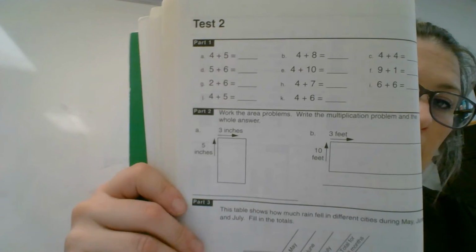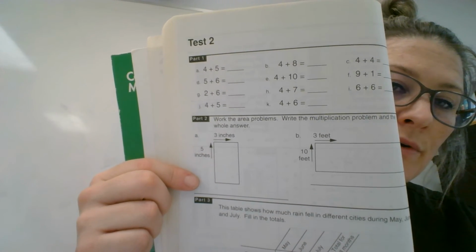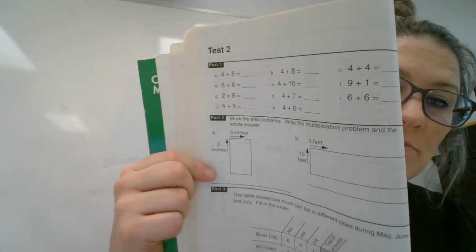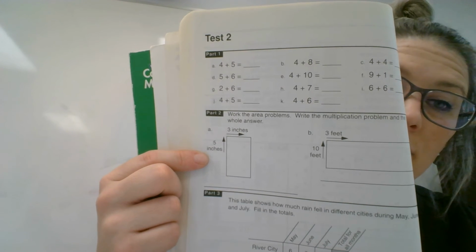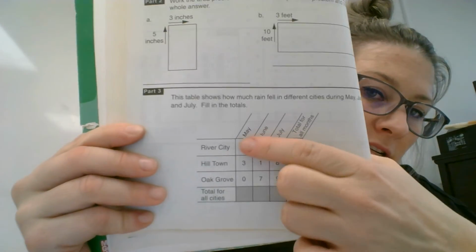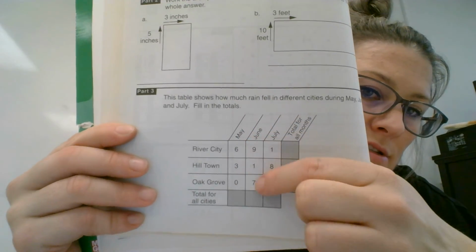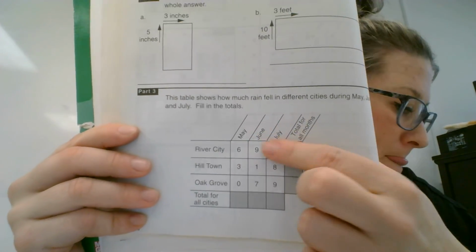Part 1, easy peasy addition problems. Part 2, work the problems, write the multiplication problems on the lines, okay? Don't forget your square units. So this one will be square inches, this one will be square feet. Okay, remember to solve these, you add them up in the rows and this way as well.